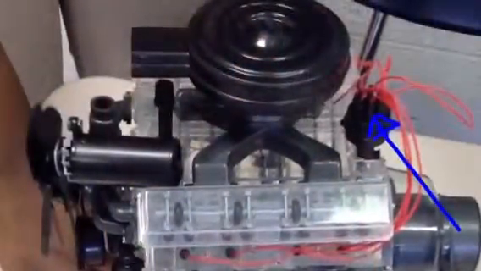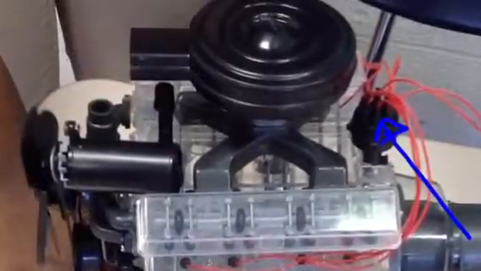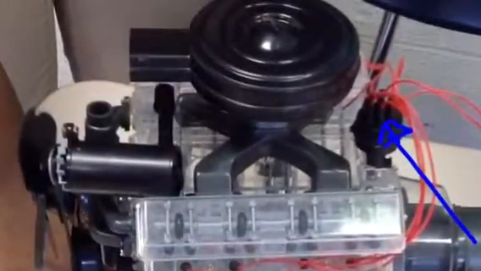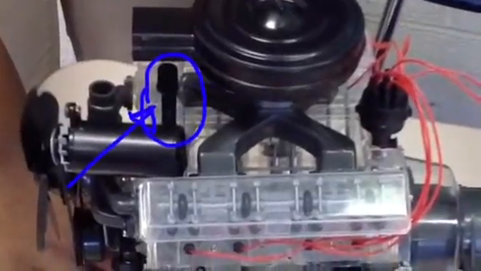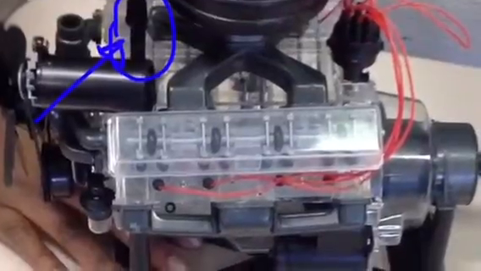The piece with the red cable cord sticking out is called the distributor. The distributor is a case that enables current movement in both directions. This piece is called the valve spring. The valve spring is a mechanism that keeps the valve closed.